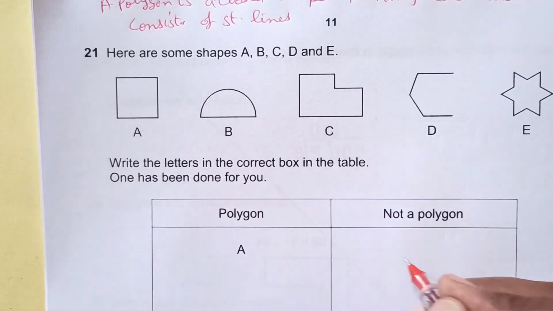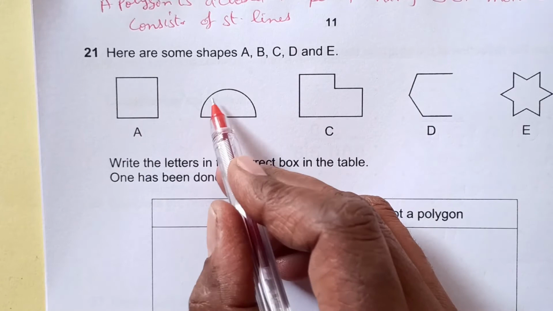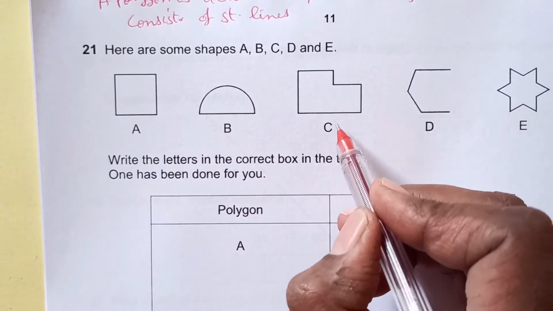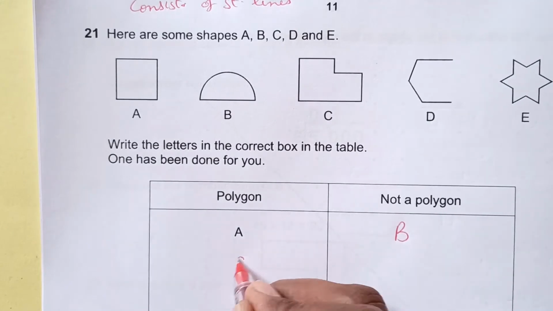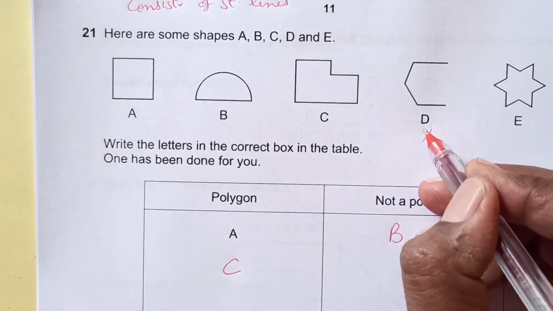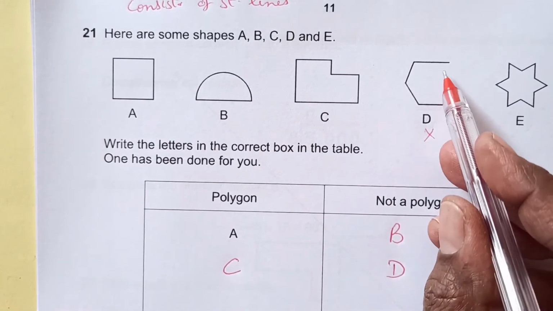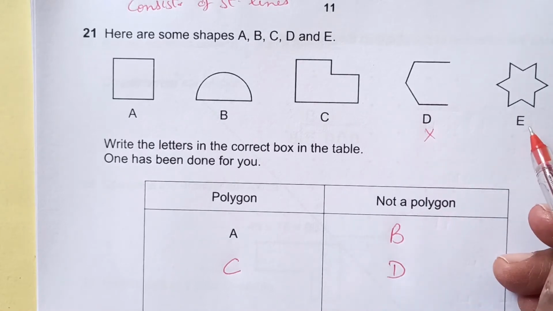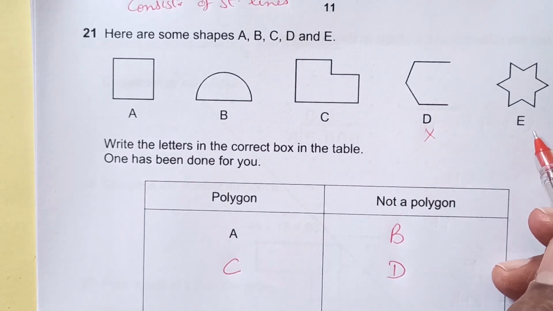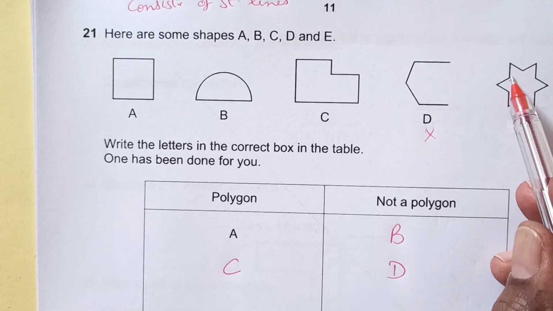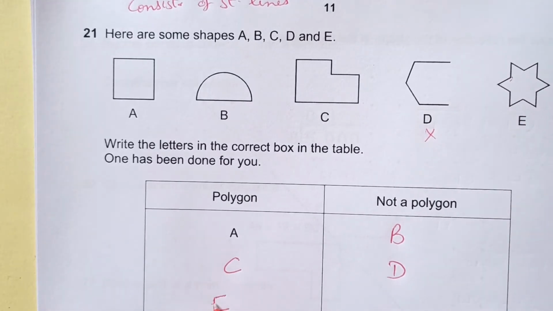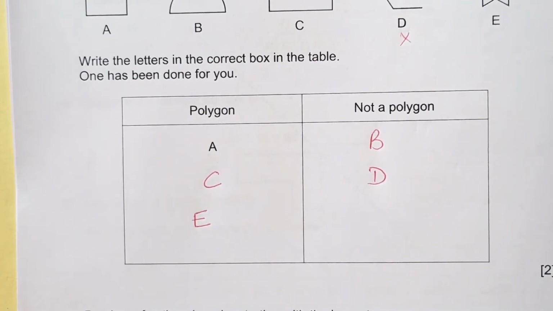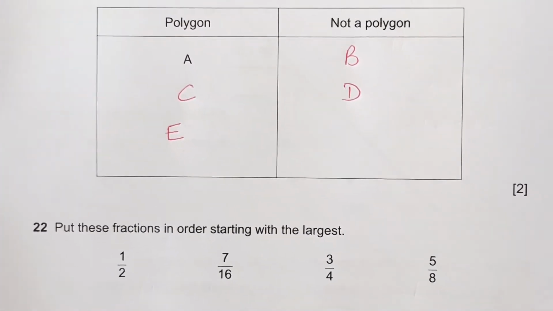Not a polygon. B is not a polygon because there is a curved shape here. Then C is a polygon because it is a closed shape and we have straight lines here. D is not because it is not closed, it's open from one side. Then E is a star, but it is closed, having straight lines, so E will go here, right? 2 marks for this one again.